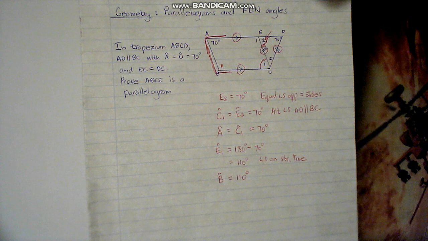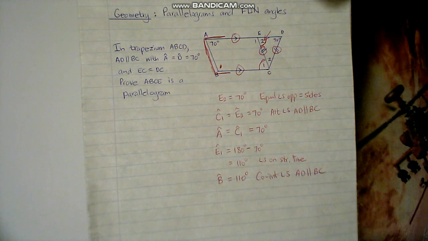If we look at the diagram, what angles are those? Angle A and B. Angle A and B is equal to 180 degrees because they're co-interior. So if A and B collectively equals 180 degrees, we can then say 180 minus 70 will give us 110. So B is equal to 110, co-interior angles. Therefore, ABCE is a parm.